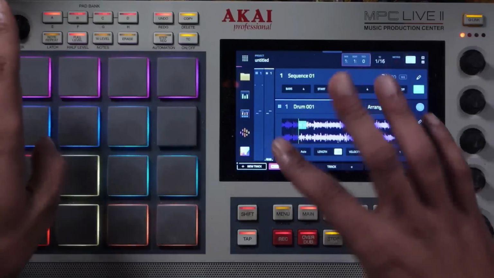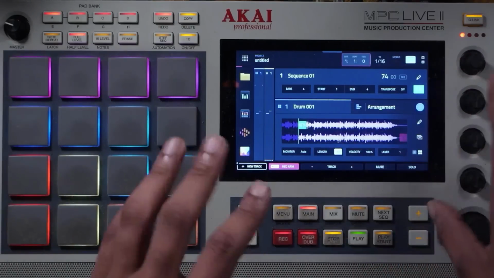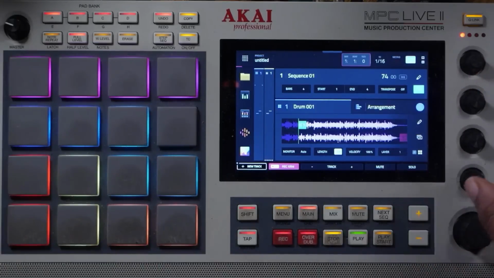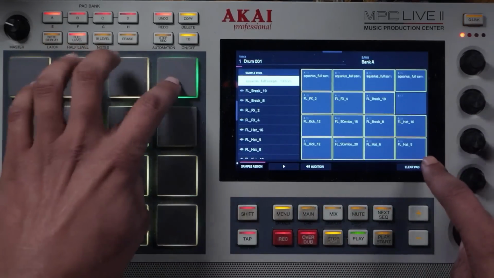the only thing that you will be concerned with is just going back into menu and doing the cutoff and whatnot. What we're going to do here is a bit different though. What I'm going to do is just remove all those samples out of that pool here. You can just go back into sample assign and then clear the pads as you want.